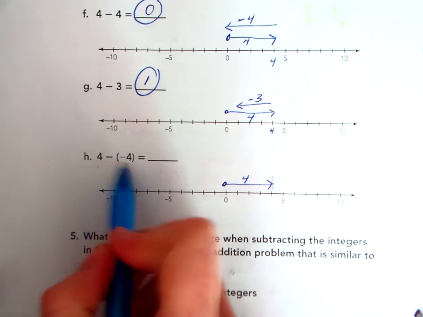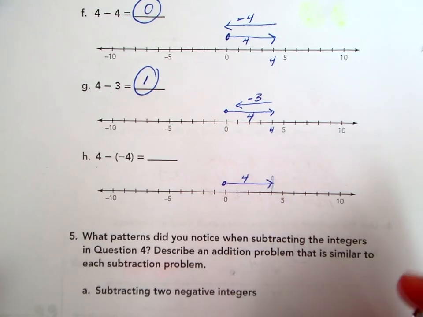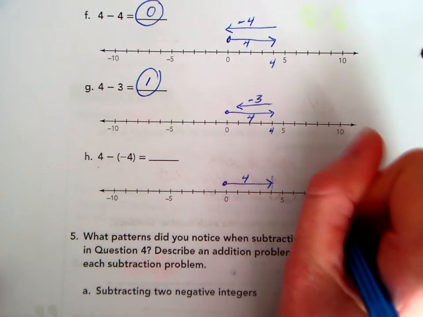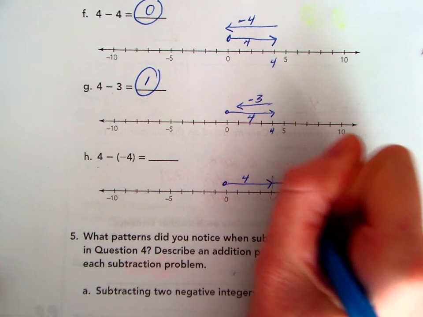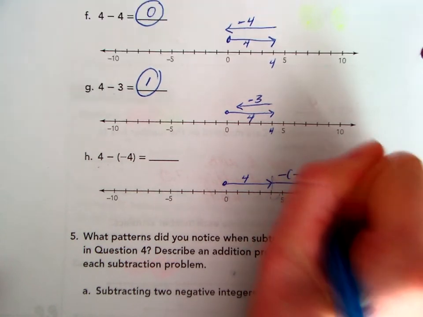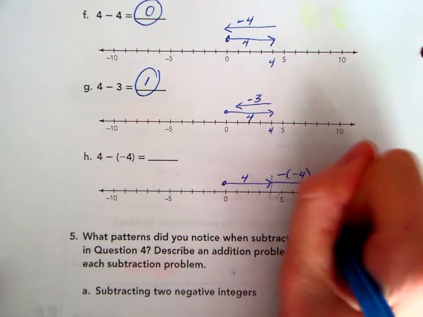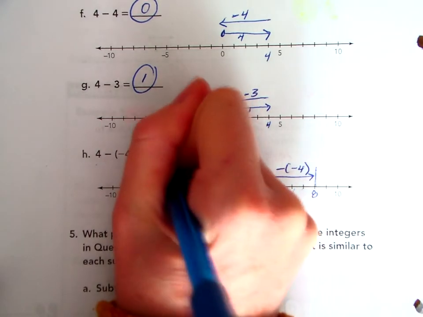Go to the opposite of negative 4. Negative 4 will go to the left, so I need to go to the opposite, so I need to go to the right. I need to go 4 more to the right. 4 more units to the right, the opposite of negative 4. Where does that put me? The opposite of negative 4. It puts me at positive 8.